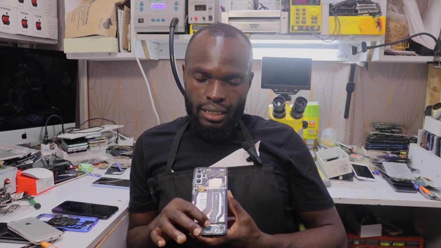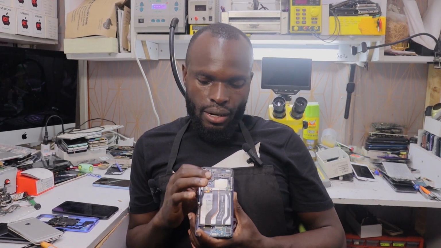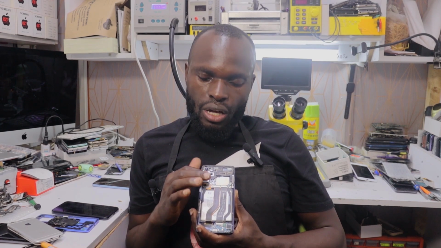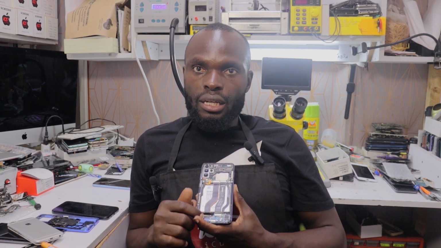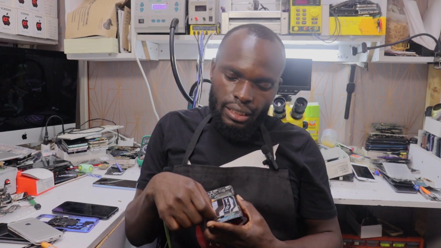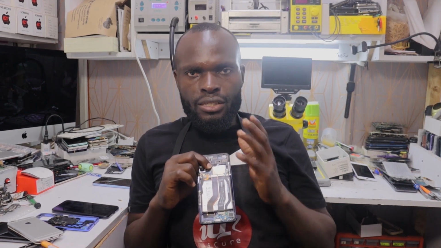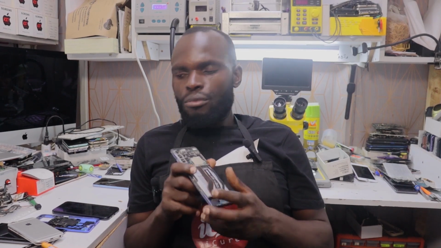These are parts of the phone. Most phones will have the FPC like this one. I've said FPC is a flexible printed circuit that links up one part of the phone to another. We have the FPC that links up the subboard to the main board. We also have another FPC that links up the screen. The screen is connected here, and it links up to the motherboard. This is the structure of modern mobile devices.